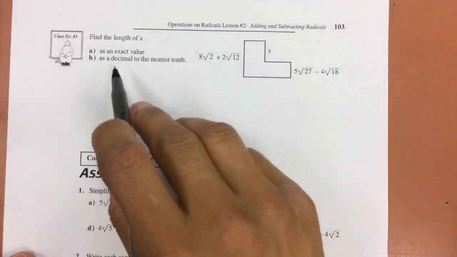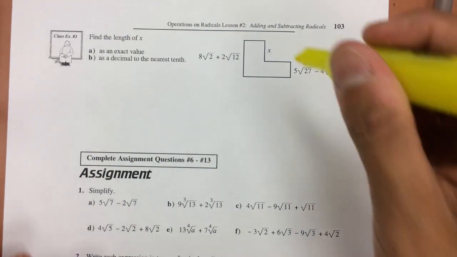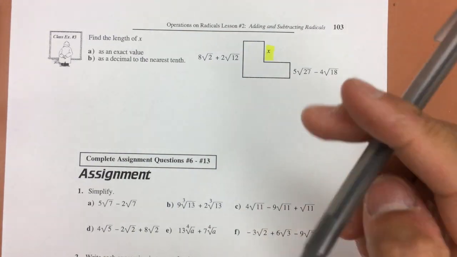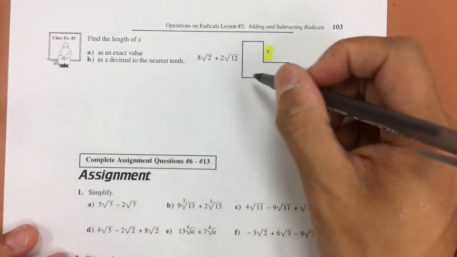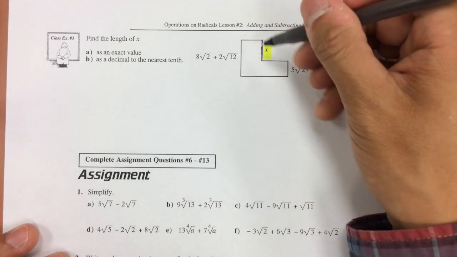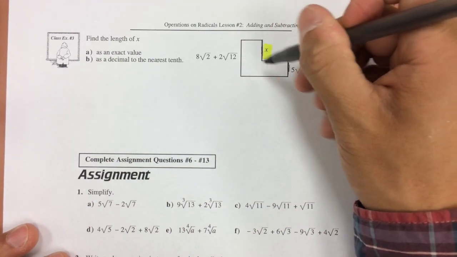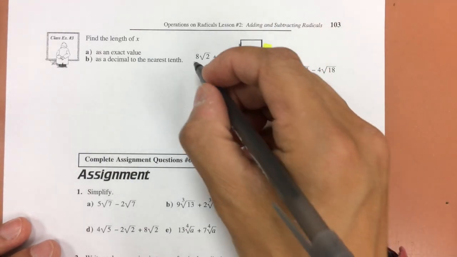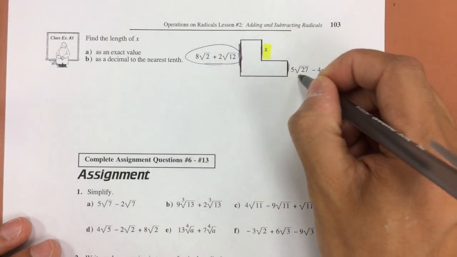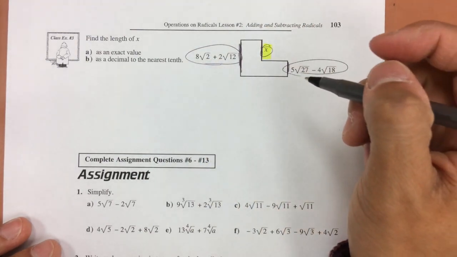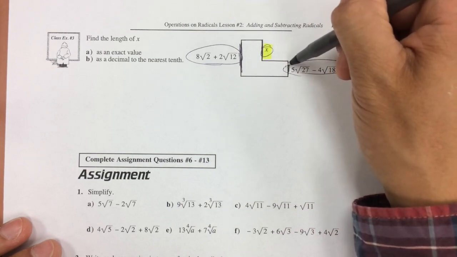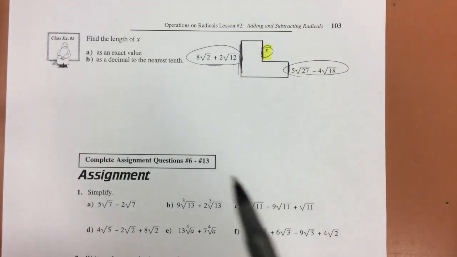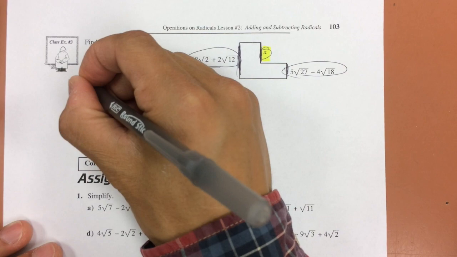All right, we want to find the exact length of x. So that's what we're looking for, and we want to find it as a decimal to the nearest tenth. So if I'm looking for this length, I know that this length plus this length would equal this length here. Another way I could look at this is that this length subtract this length has to equal this, right? Because these sides, if I take this side and this side, they're going to add up to be this length. And so if I do that, then that will give you my value of x.